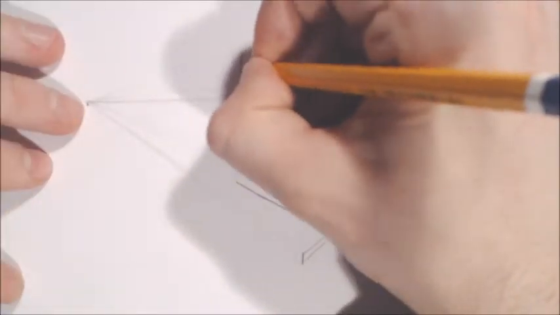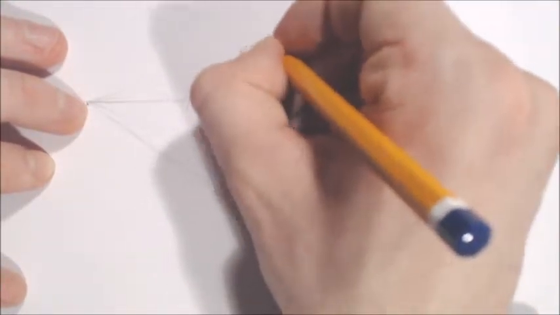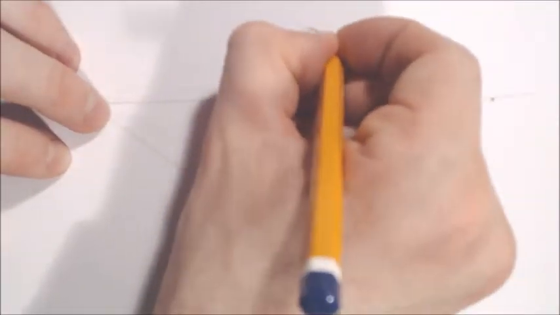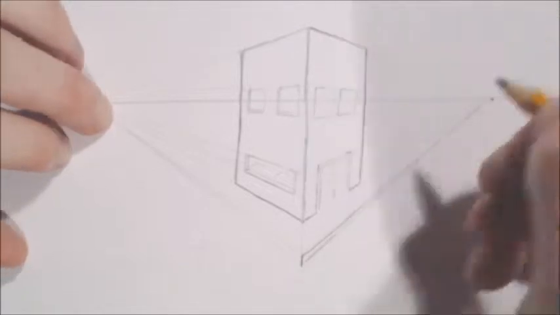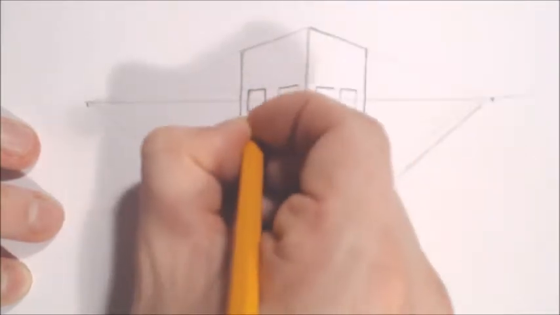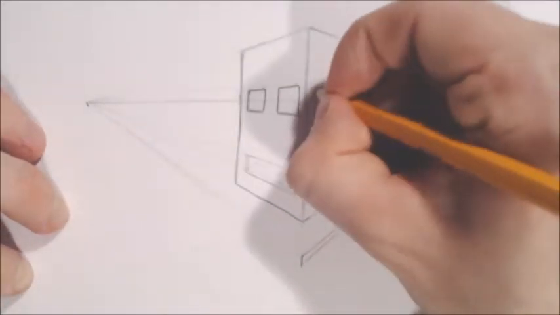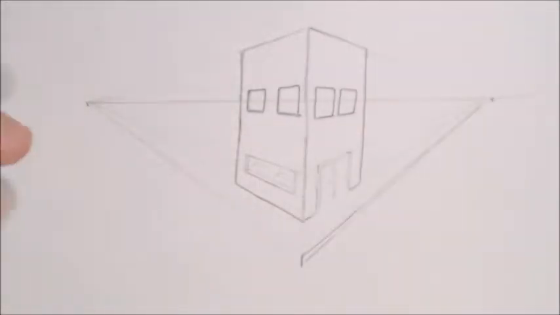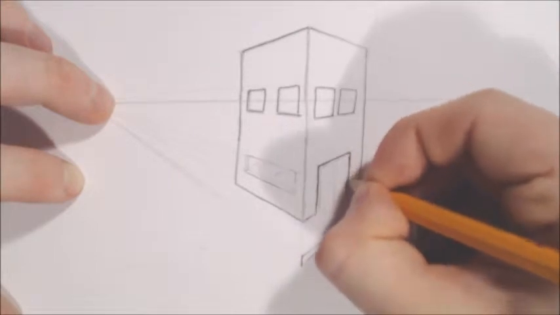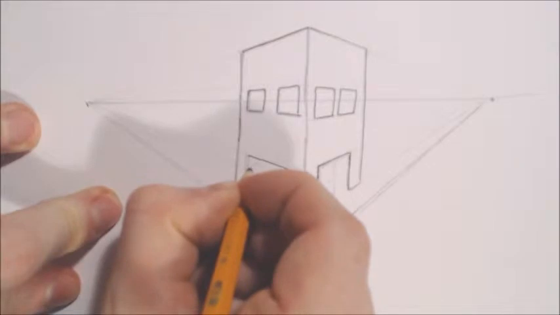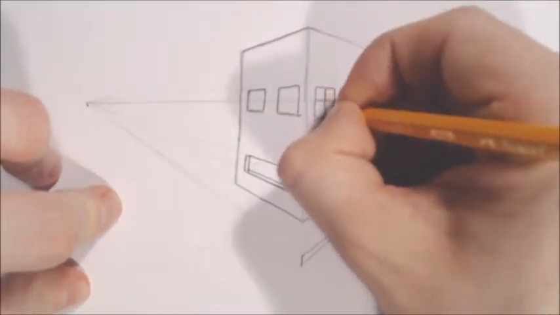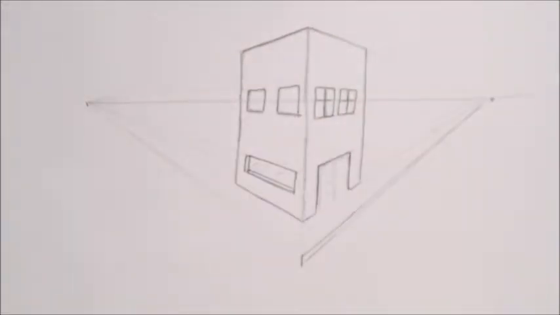When I have this much detail done now in this building, I'm going to go over it heavy. Now I'm adding in small window detail.